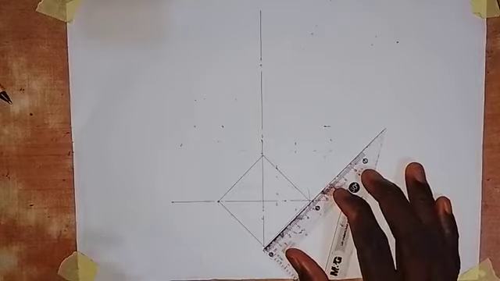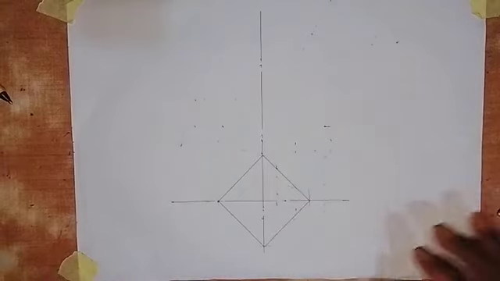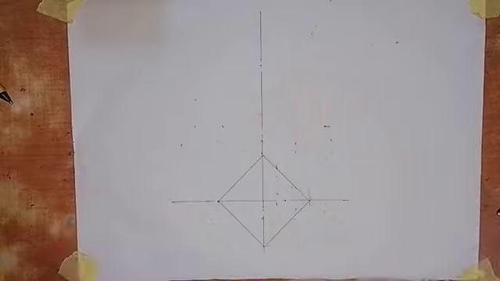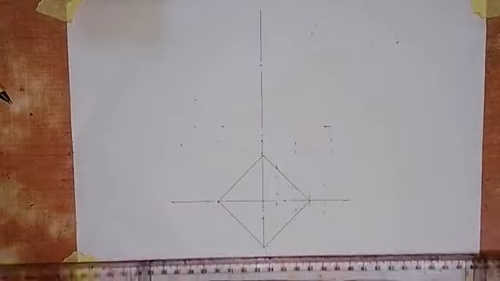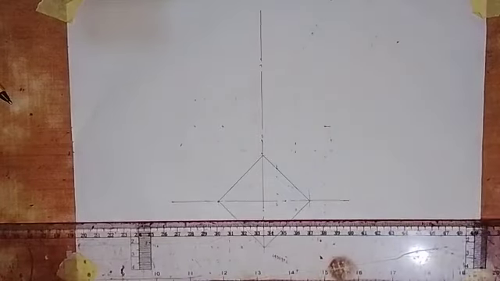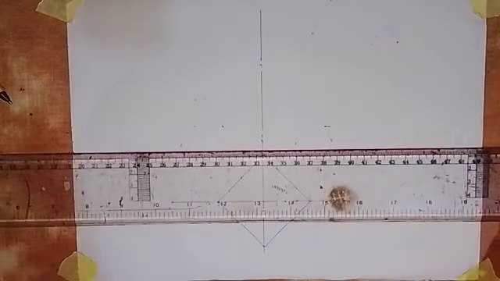Okay. So very, very simple. Just follow my instruction and you get it done by the grace of God. Now, having drawn this square, we need to draw the front elevation, though this is an incomplete plan of the square-based pyramid that we are dealing with.